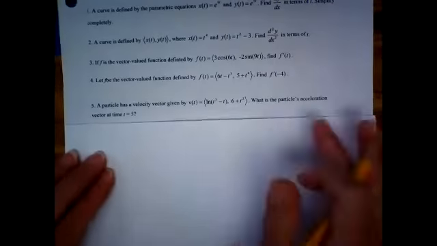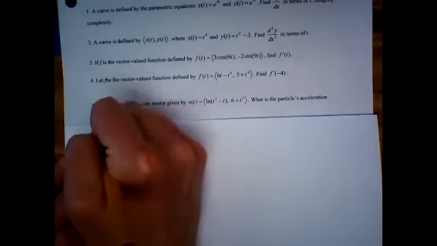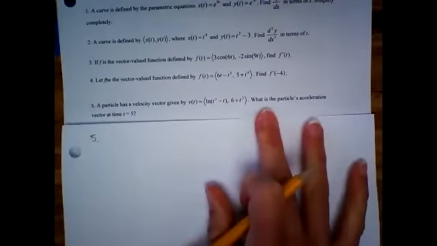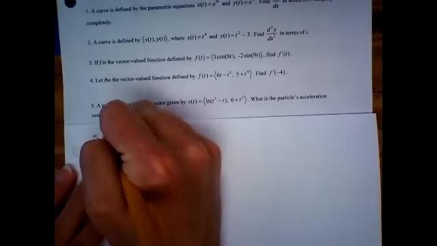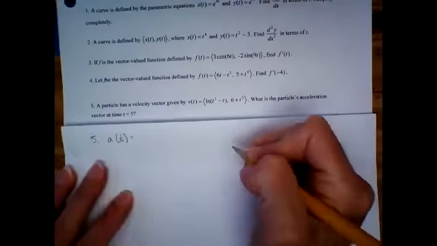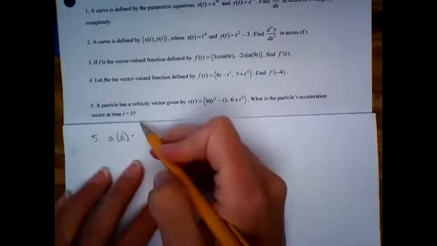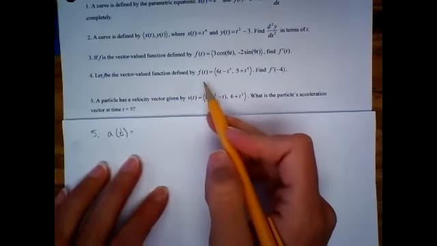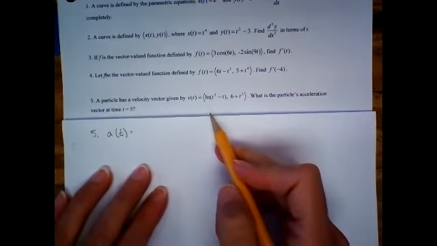All right, so number 5, a particle has a velocity vector given by this. What is the particle's acceleration vector at time 5? All right, so acceleration is the derivative of velocity, and then we're going to plug in 5. So actually, it's the exact same thing that we did in number 4. We're just using the words velocity and acceleration.